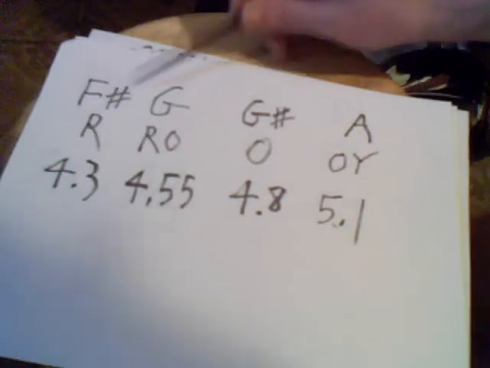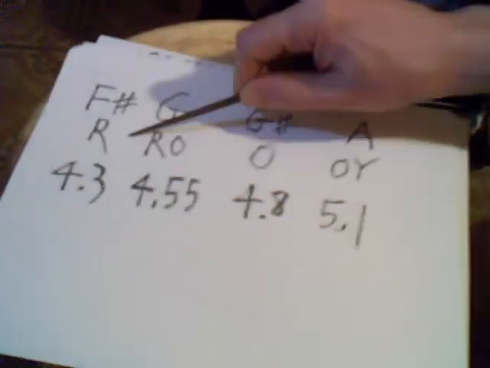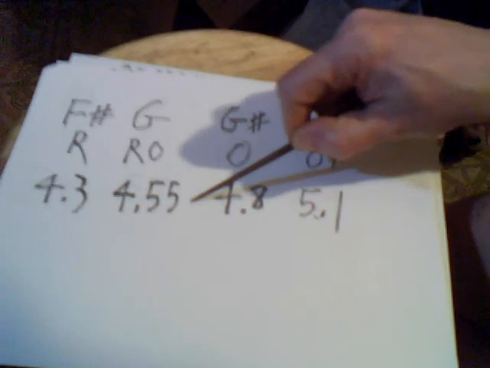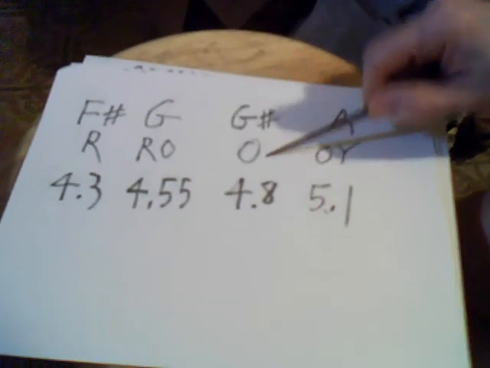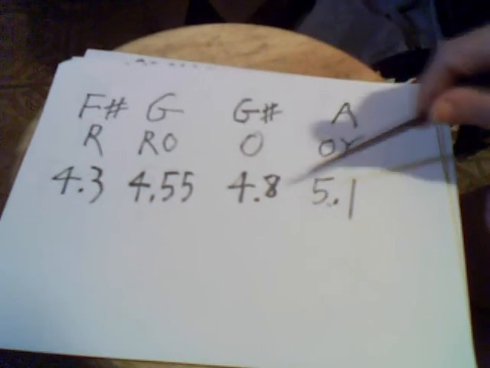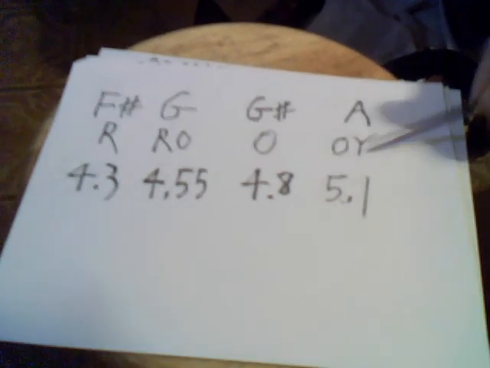Now, here are my calculations: for the key of F sharp, that is red, that is 430 trillion hertz. G is red orange, which is 455 trillion hertz. G sharp is orange, which is 480 trillion hertz. A is orange yellow, which is 510 trillion hertz. You can move on through the scale.